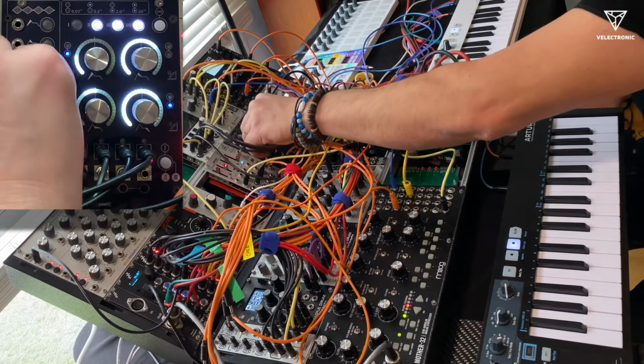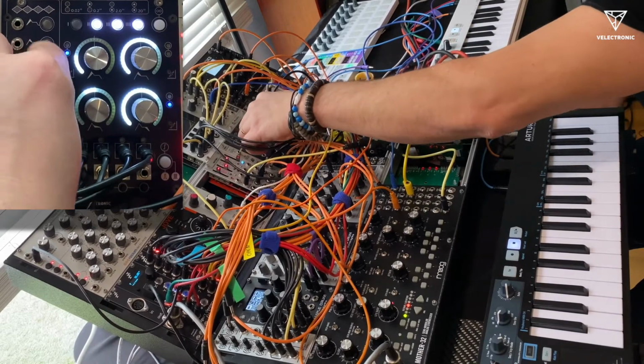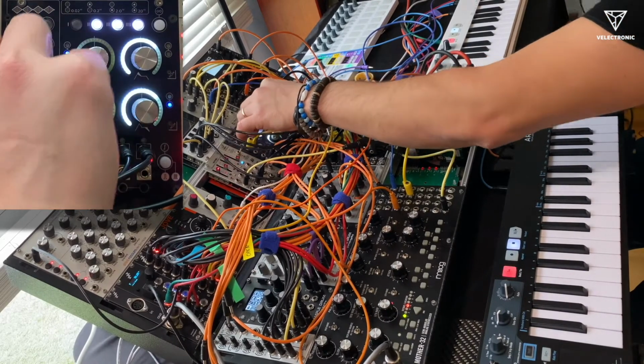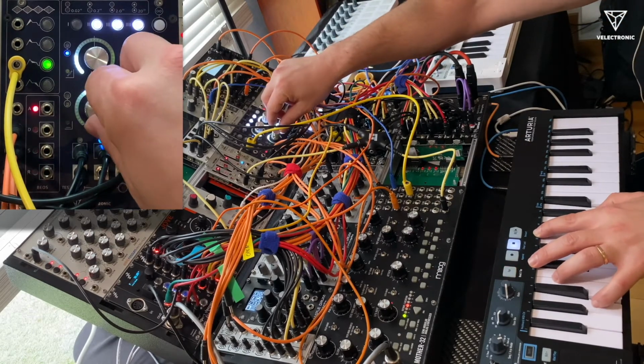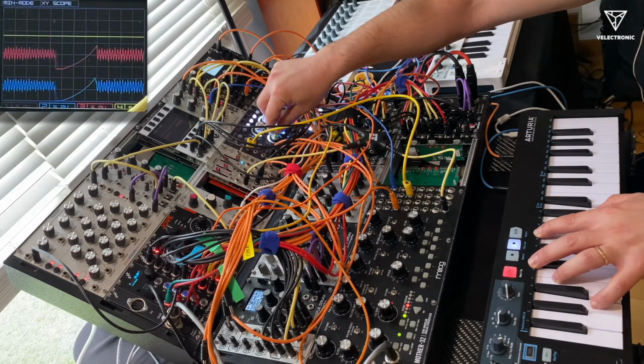So let's say, for instance, here right now, as I said, we can affect not only the modulation, but also the amount. Here.